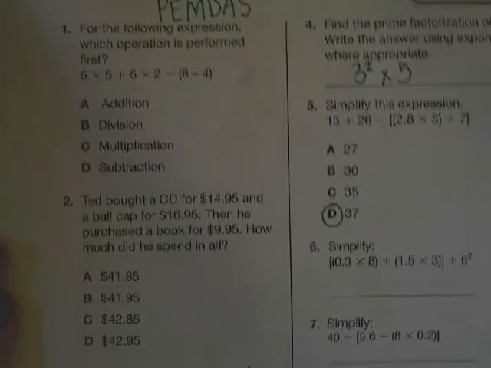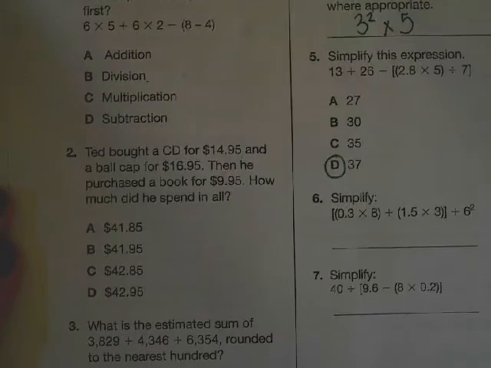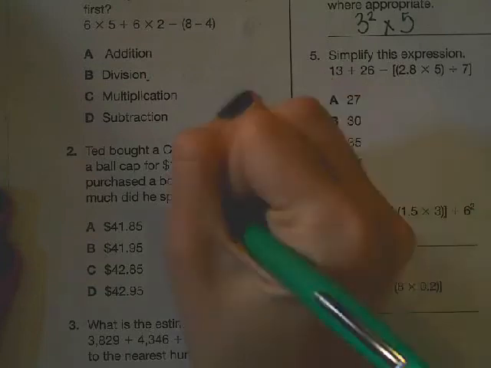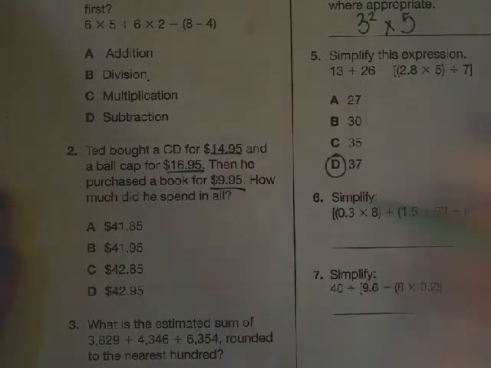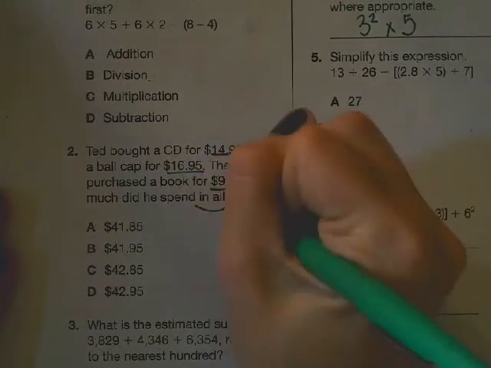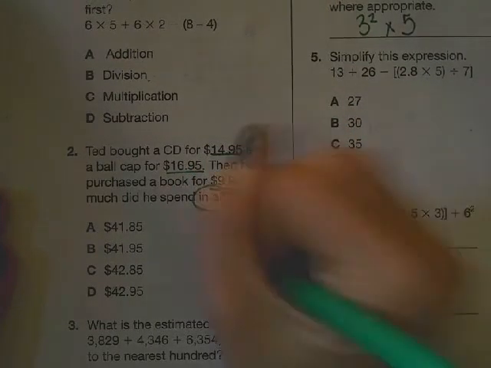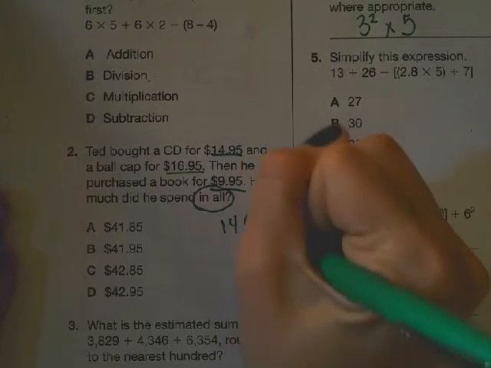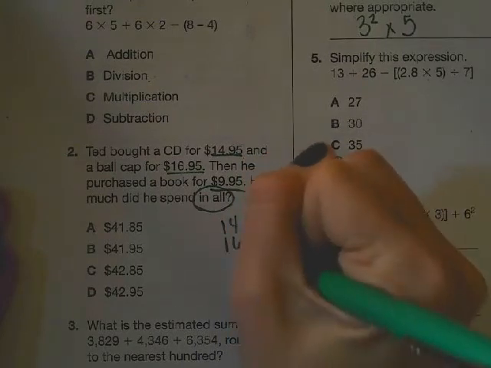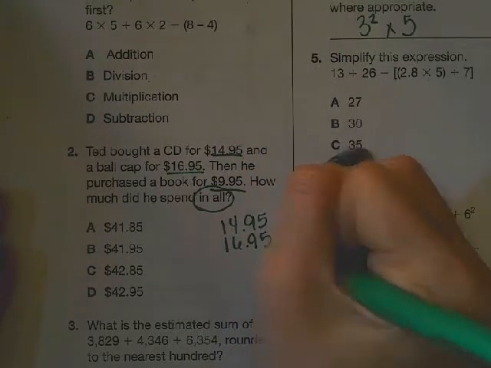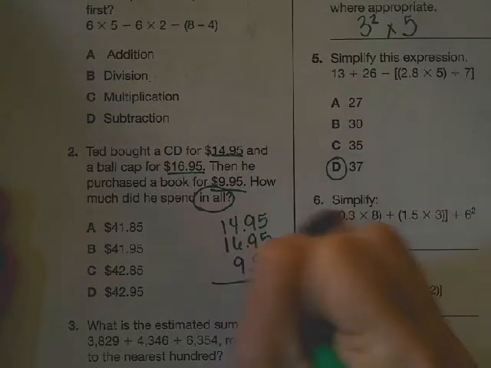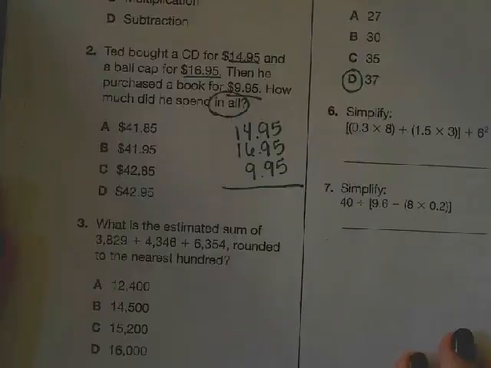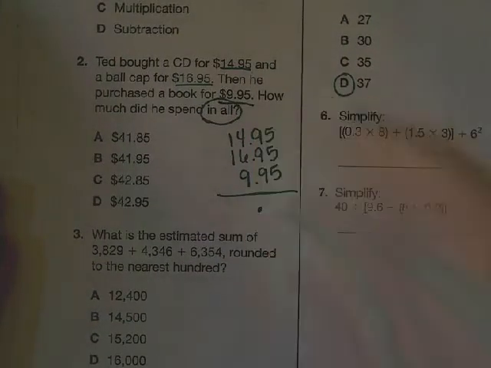Question number 2. Ted bought a CD for $14.95 and a ball cap for $16.95. Then he purchased a book for $9.95. How much did he spend in all? So that means you're going to be adding all of those numbers up. Make sure that you are lining up the decimal. When you add or subtract using decimals, you need to make sure that you line everything up according to the decimal and that you bring the decimal straight down.